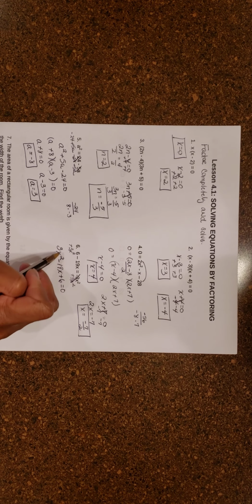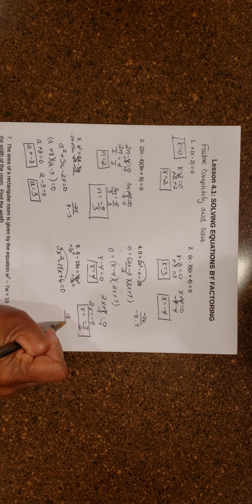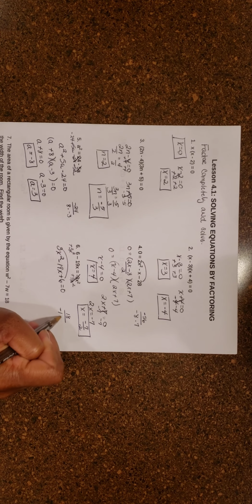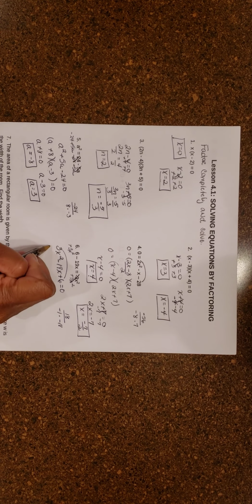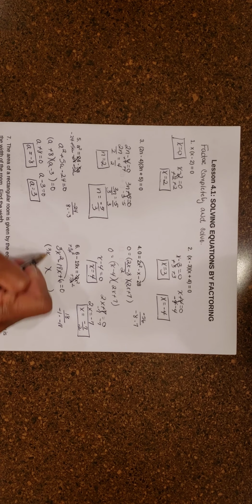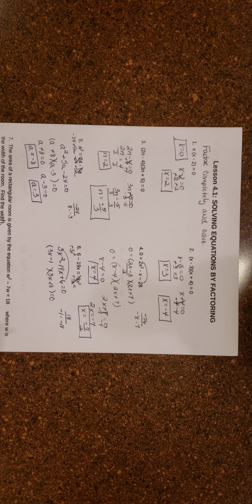Because a is not 1, I'm going to use my trick. I need a positive 18, but negative 19 when I'm adding together, so that means that both numbers would have to be negative. Setting up my parentheses, 3x minus 1 and 3x minus 18 equals 0. Simplifying, divisible by 3. 3x minus 1. This one would be x minus 6 is equal to 0.